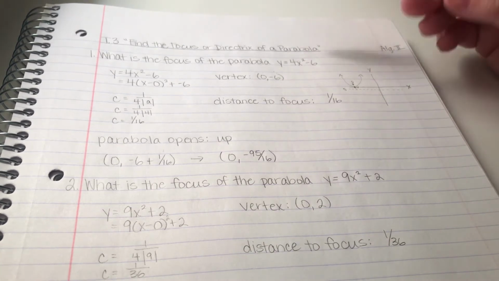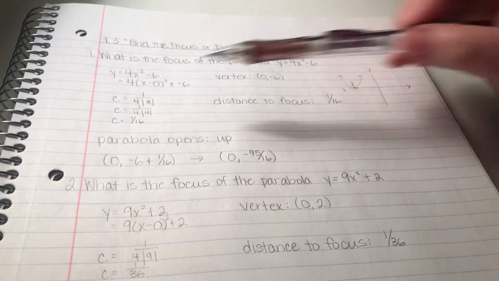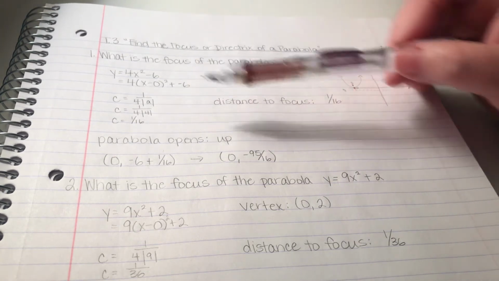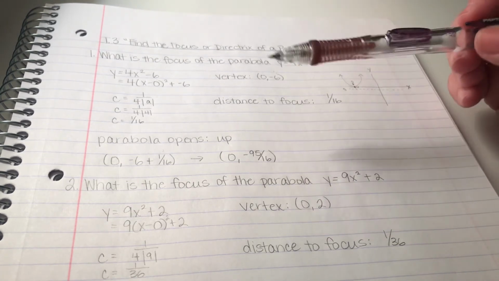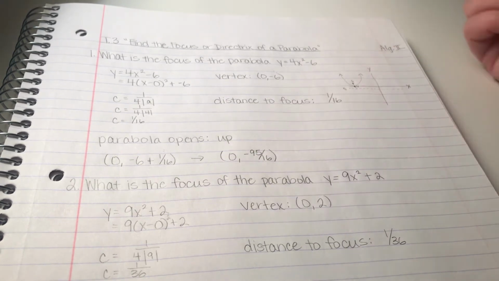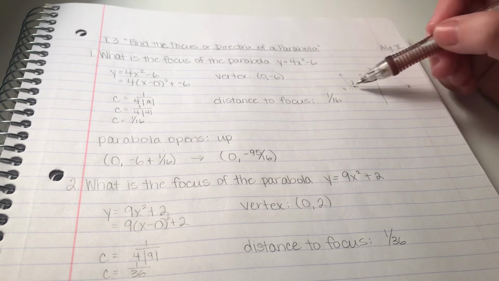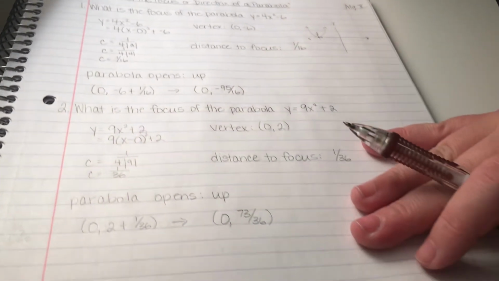So again, first thing is we find our vertex, distance to focus using this formula, see which way the parabola opens, up, down, left, or right, and then add or subtract this value of c either to the x or the y based on where that focus is located in reference to the parabola. All right, let's look at another example.